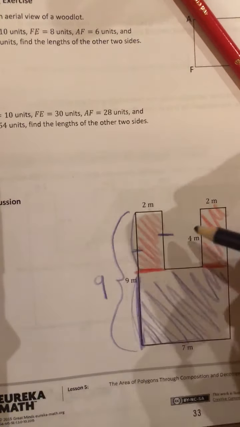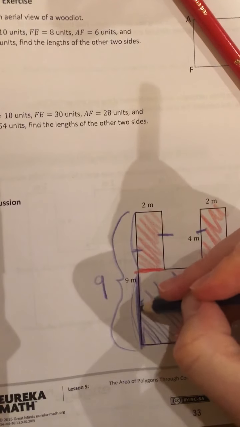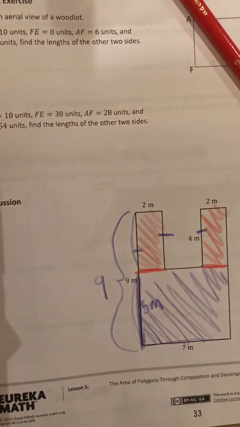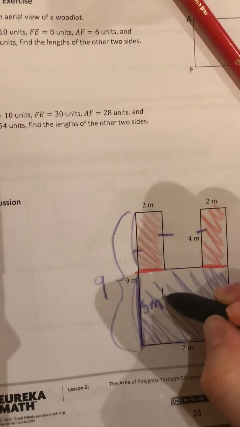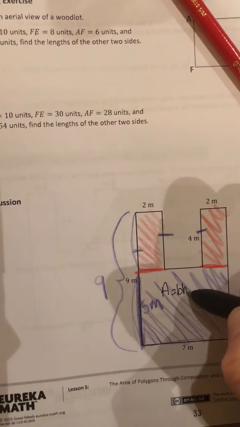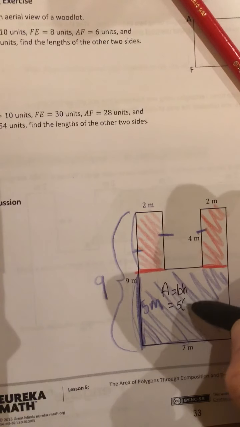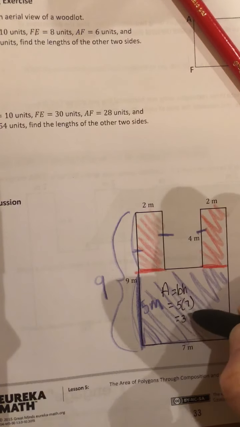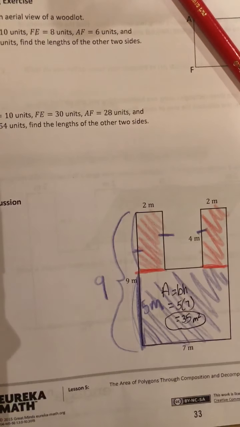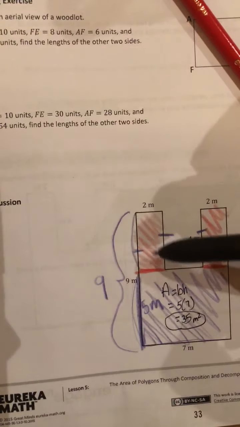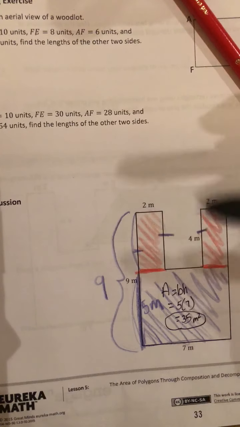Well, that's 9 minus 4, which is 5 meters. To find the area of this purple rectangle, I'm going to do A equals BH. 5 times 7 is 35 meters squared.